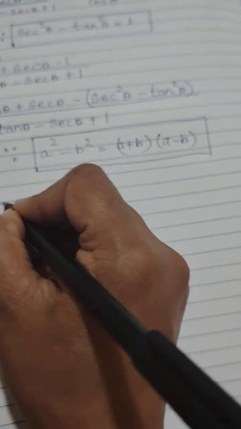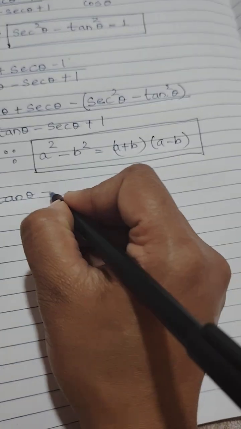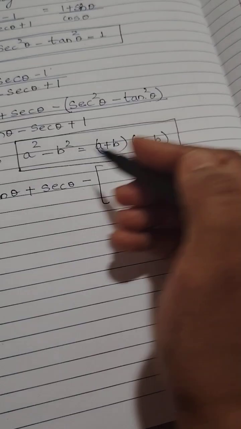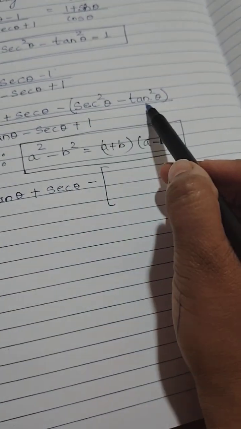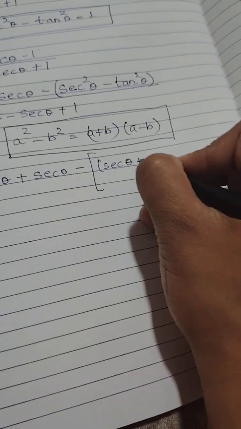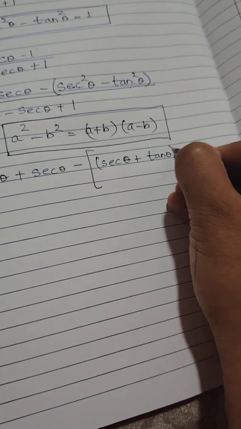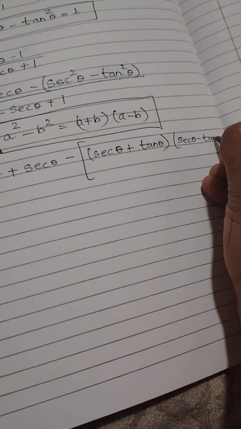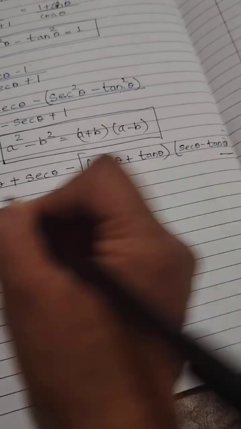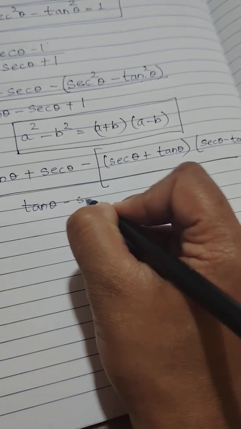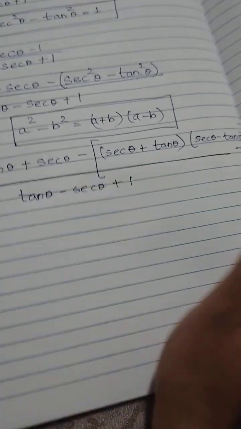Now let us substitute this. It will be tan theta plus secant theta minus, this is a and this is b. So how will you write? Secant theta plus tan theta into secant theta minus tan theta. The denominator will be as it is, that is nothing but tan theta minus secant theta plus 1.